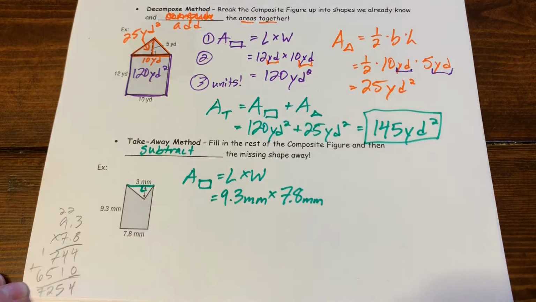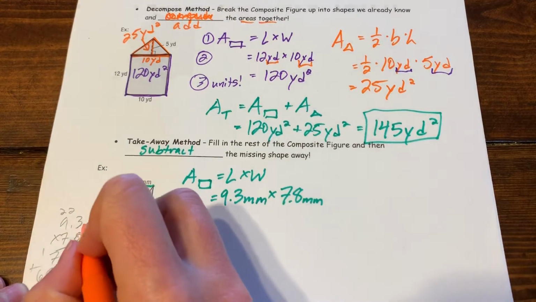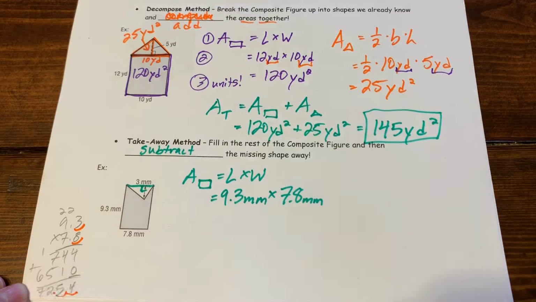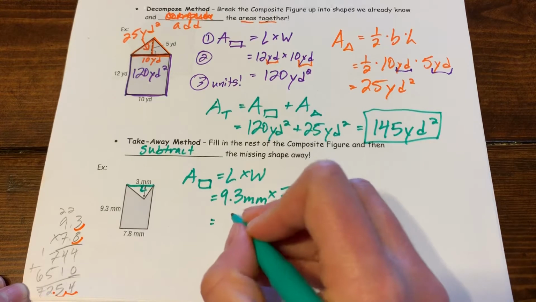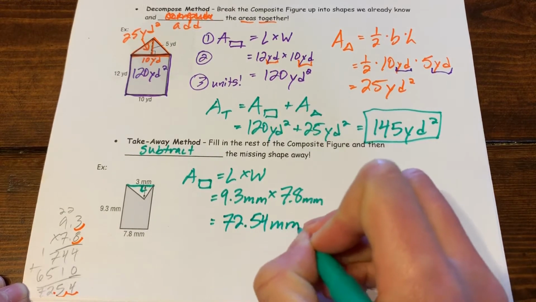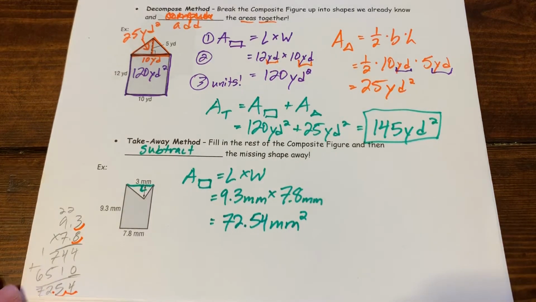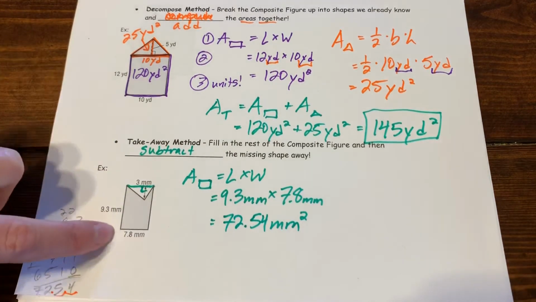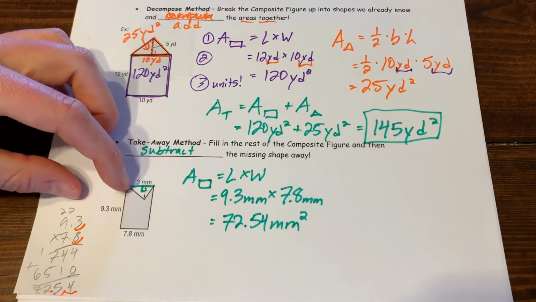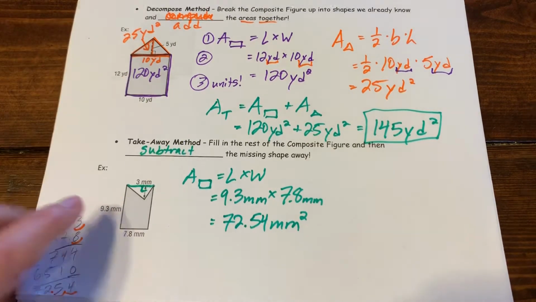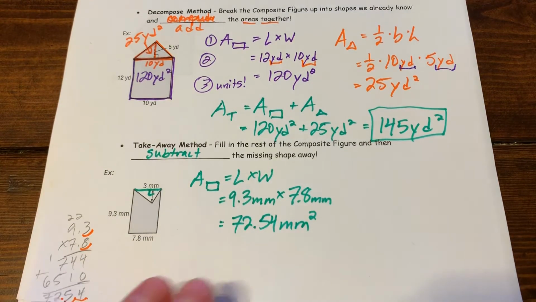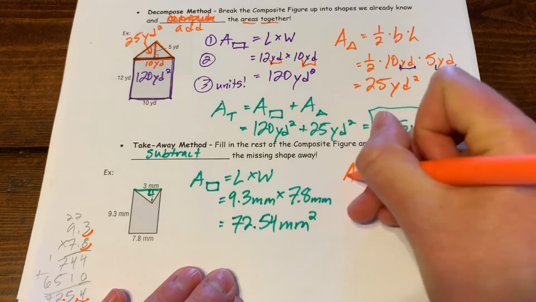Remember, when you're multiplying decimals, you count up your decimal places. I have 1, 2, so my decimal place will go 1, 2. So my answer is 72.54 square millimeters. Okay, so that would be the entire rectangle. Now we need to figure out the area of this triangle, and then we will subtract it, because you see how it's white? That means it's missing, so we'll subtract it away. So let's find the area of the triangle now.